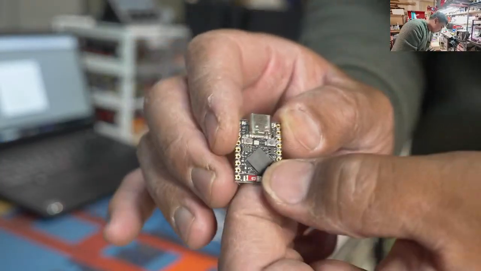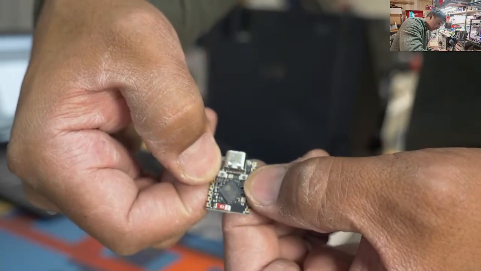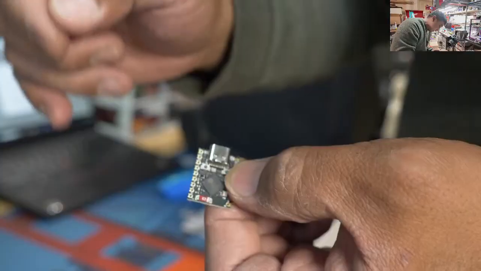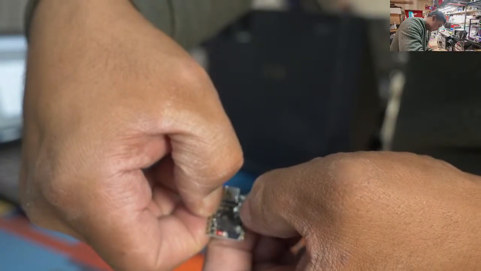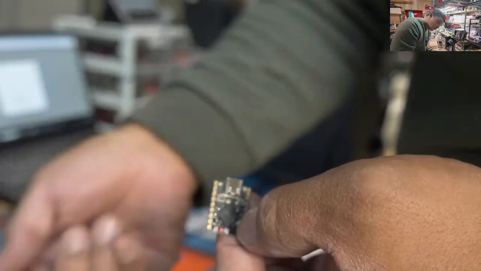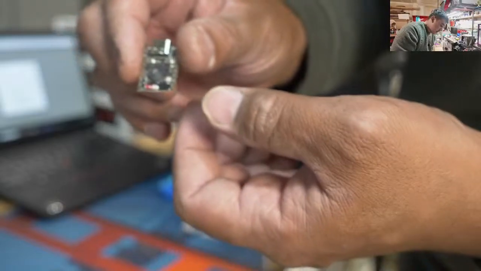There's two buttons on here. You'll usually see them labeled boot and reset. What I want you to do is, when it's plugged in, hold boot, hit reset, and let go. You'll hear your computer go ding ding ding, and then it's right there.